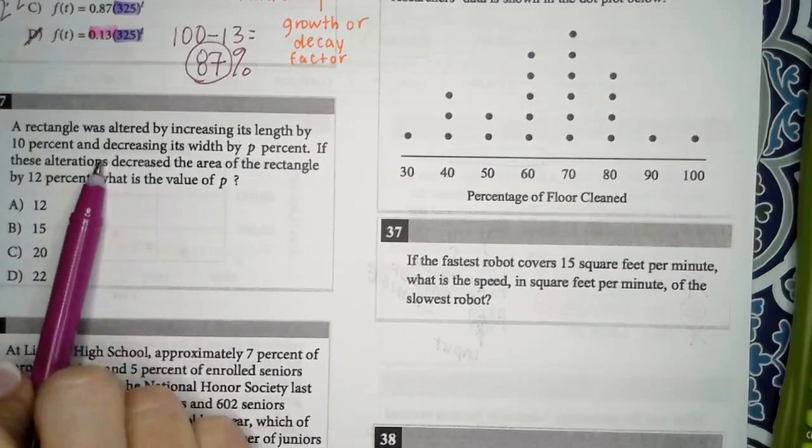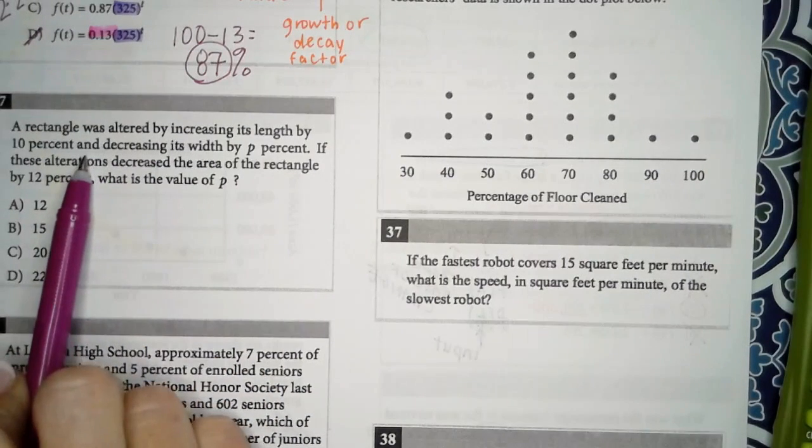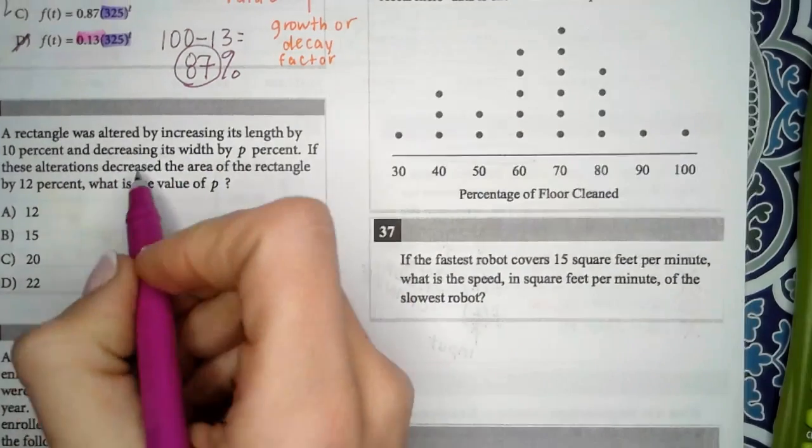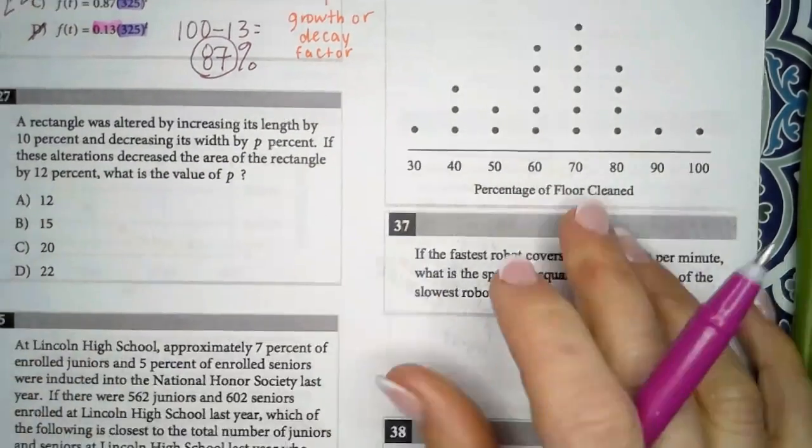A rectangle. Now, today I went over this in a lot of your classes the long way. I'm going to do it the cheap way right now. Ready for the cheap way? We love the cheap way. The real way is important, but the cheap way is great. When we're doing these rectangle problems, the SAT loves them.